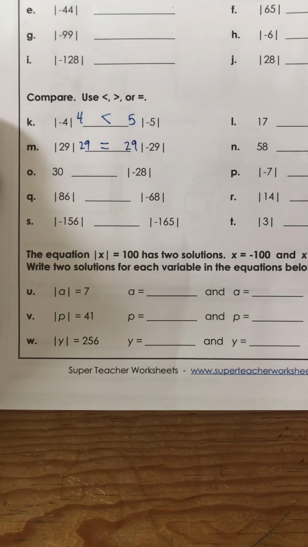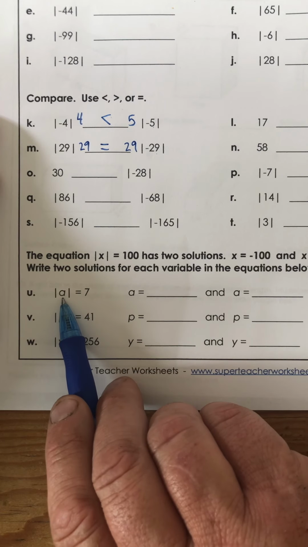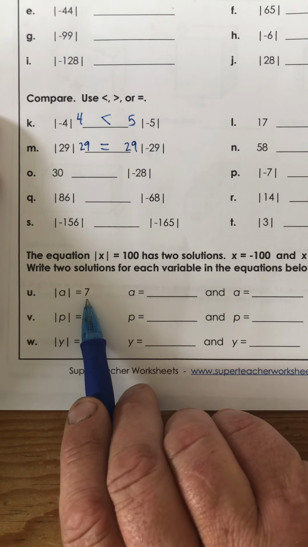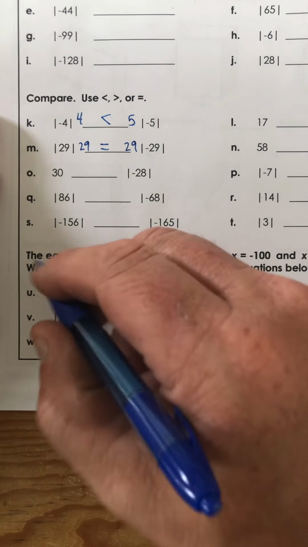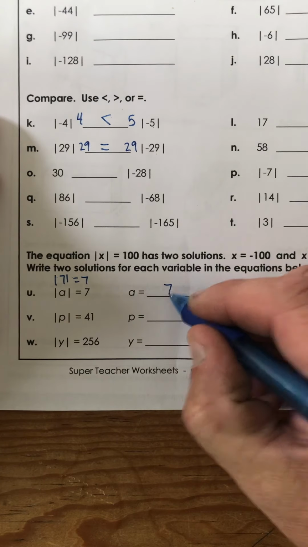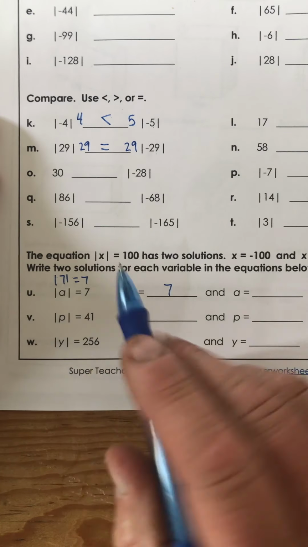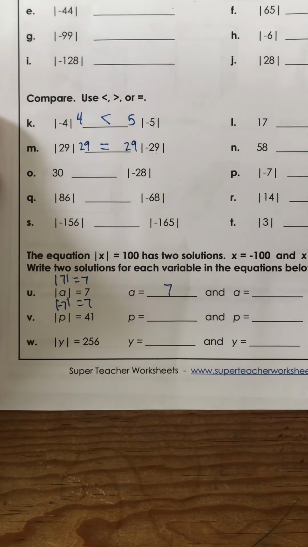Now U, V, and W, okay? So they're asking you what number has an absolute value of +7. Well, I know that the absolute value of +7 equals +7, and also the absolute value of -7 equals +7. Okay, so you have a pretty easy day.